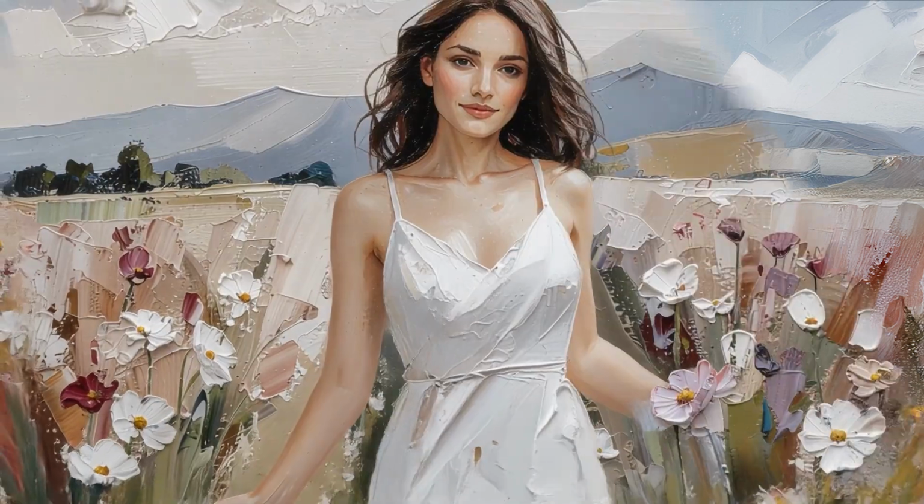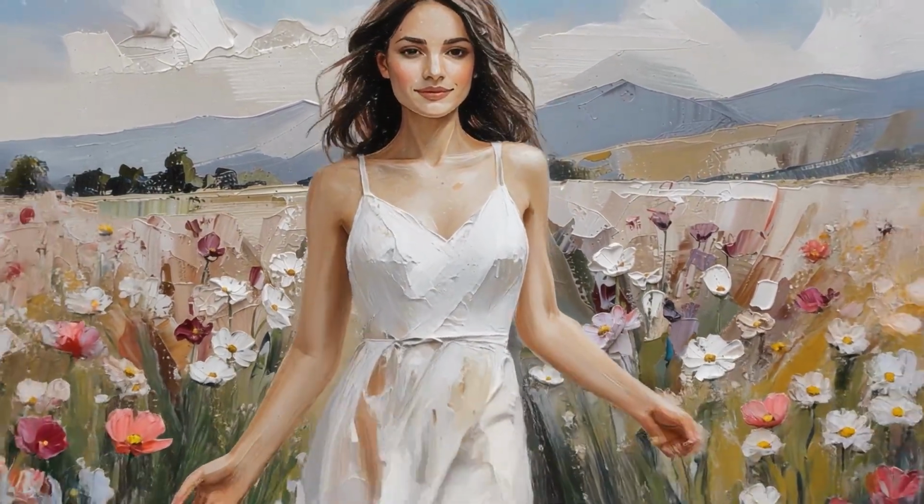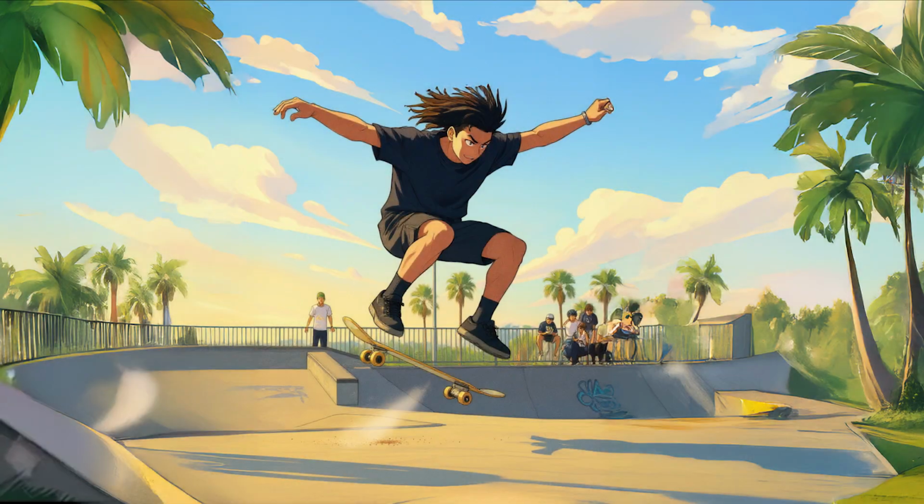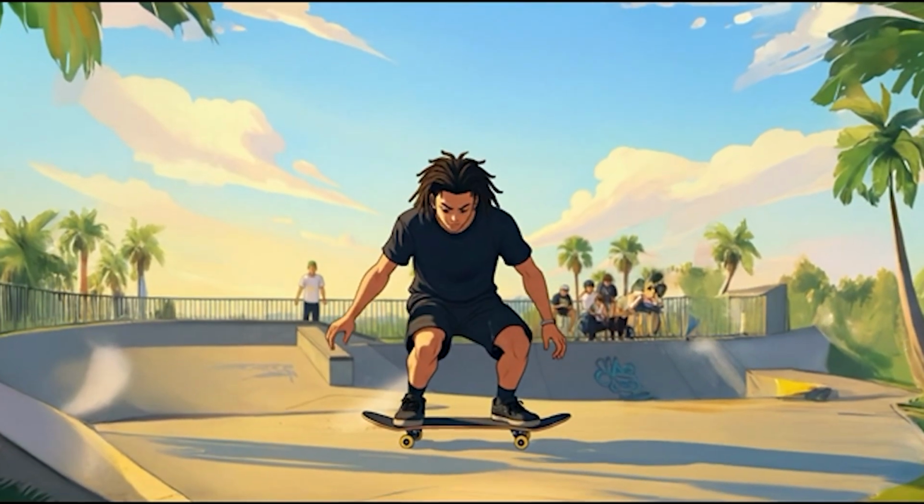Check out these incredible animations I made generating images in Firefly boards and then animating them using Generate Video.